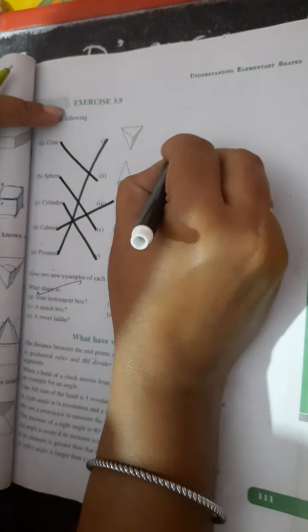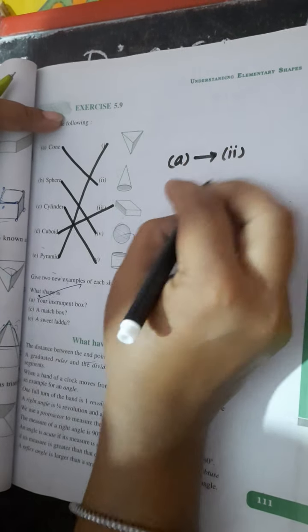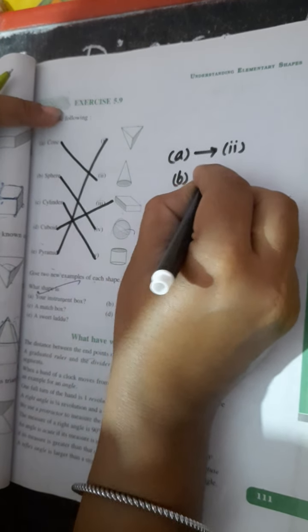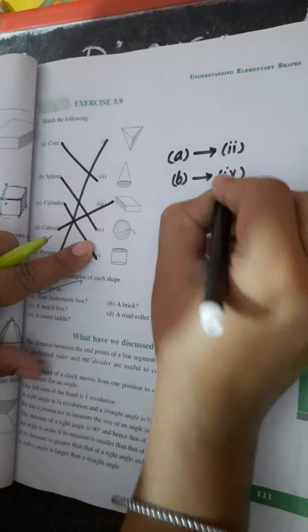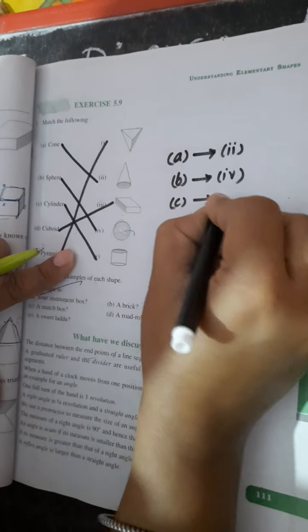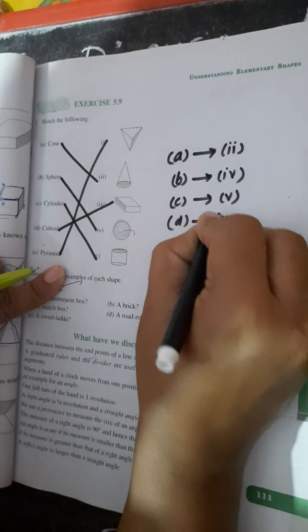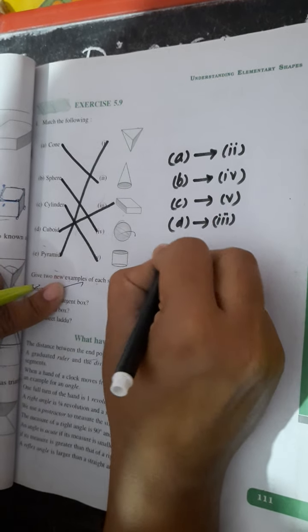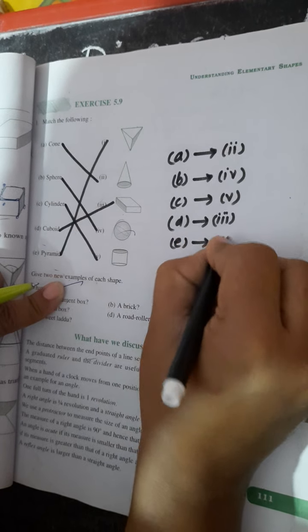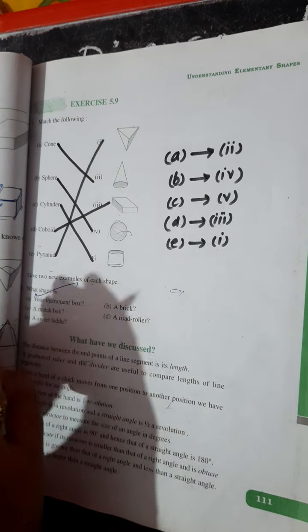You can also write like this: A, second part; B, fourth part; C, fifth part; D, third part; then E, first part. So this is all about question number 1.